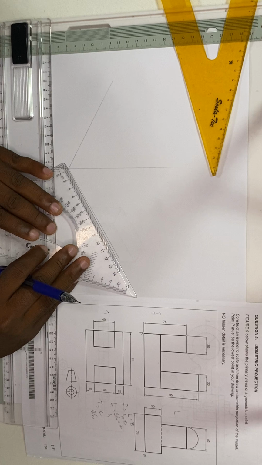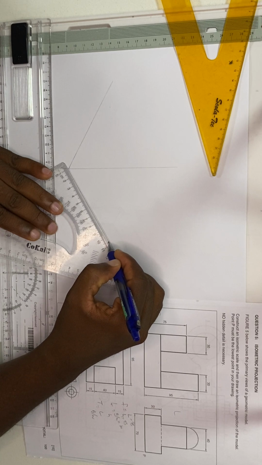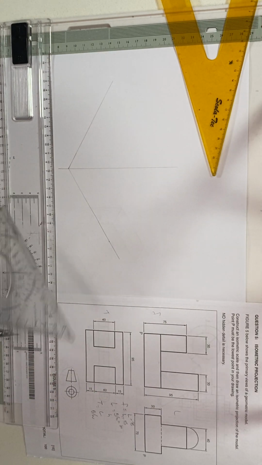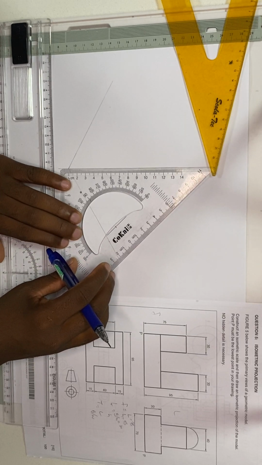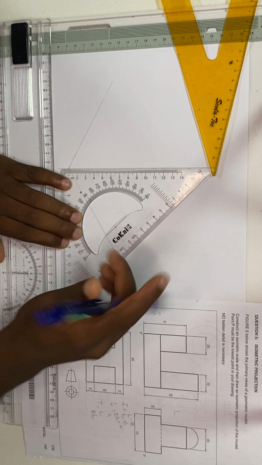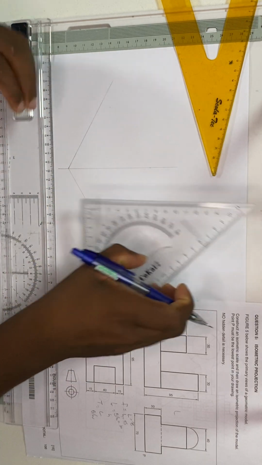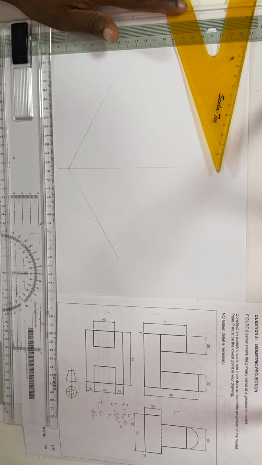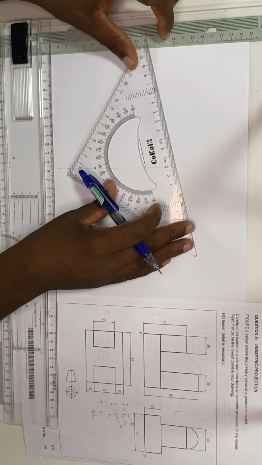On my length I have to measure 95 here. Coming to the top side, I also have to measure 95, using my one as a reference. Coming to the breadth side, the breadth is 70, so I have to measure 70 this side.